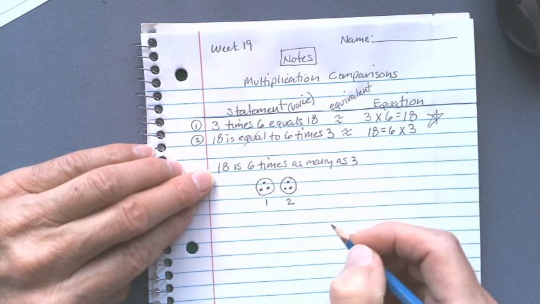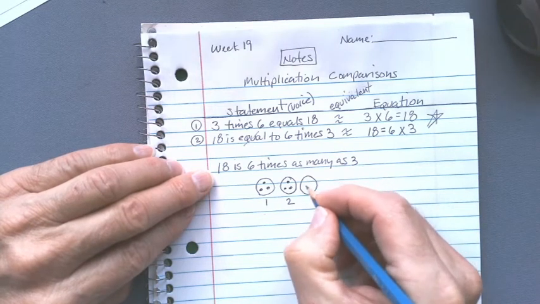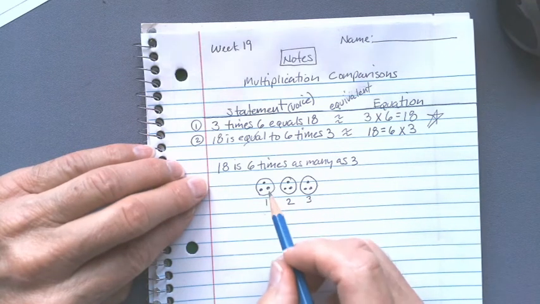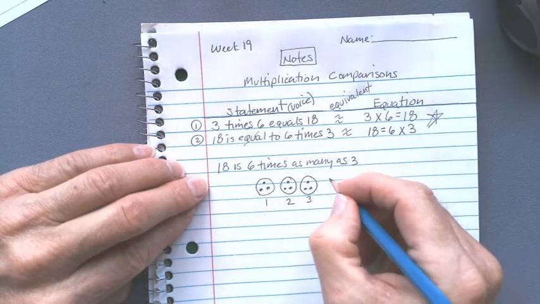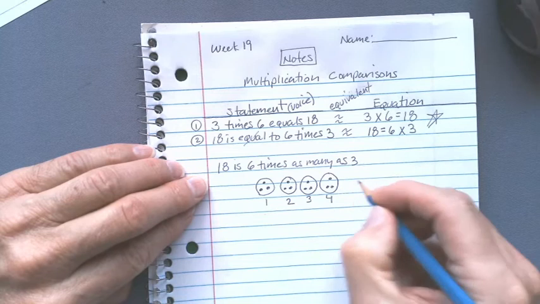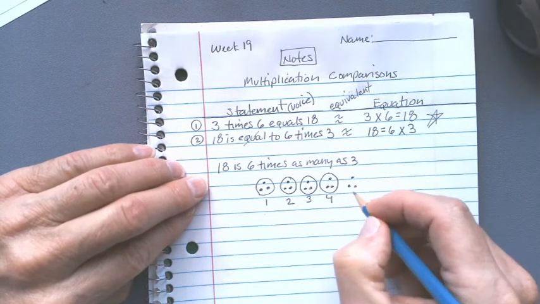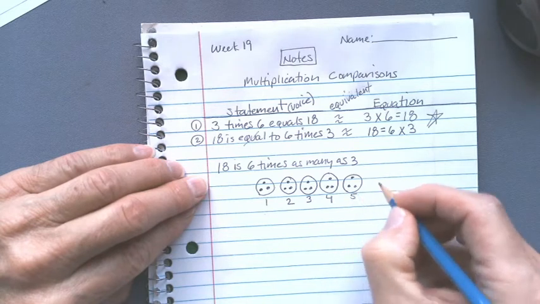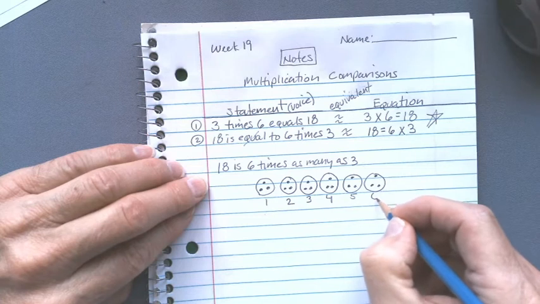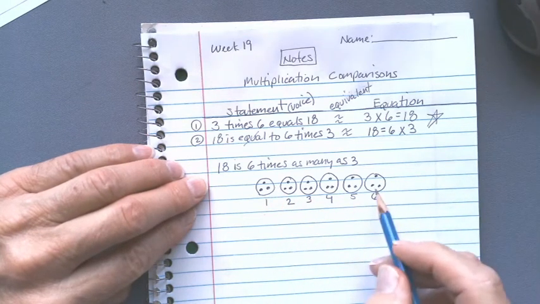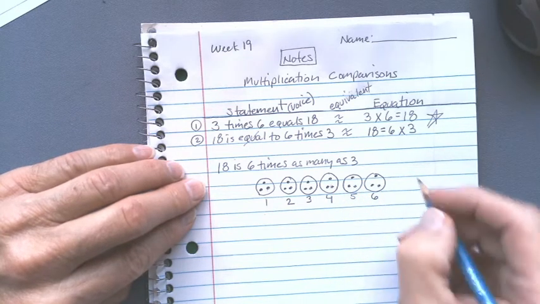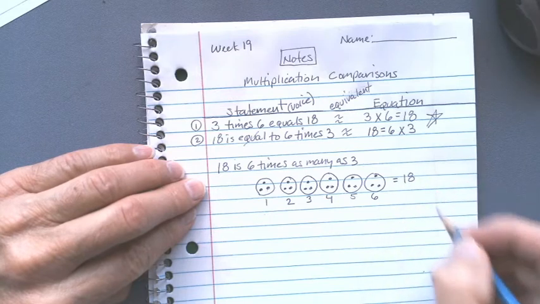This would be 2 times larger. This would be 3 times larger. Are we up to 18 yet? 3, 6, 9. We're only up to 9. This would be 4 times larger. This would be 5 times larger. And this would be 6 times larger. So this is, if we skip count, it'd be 3, 6, 9, 12, 15, 18. So the total amount here is 18.